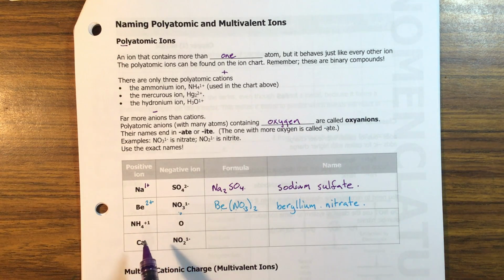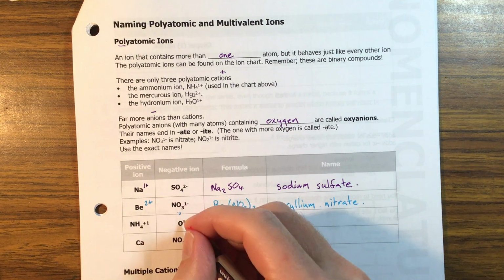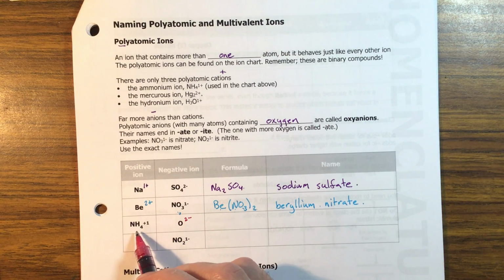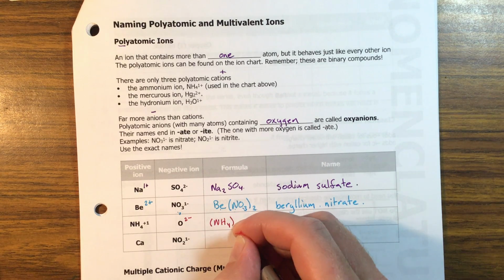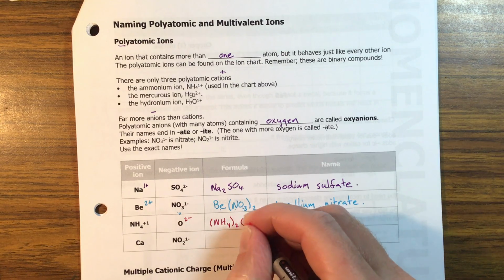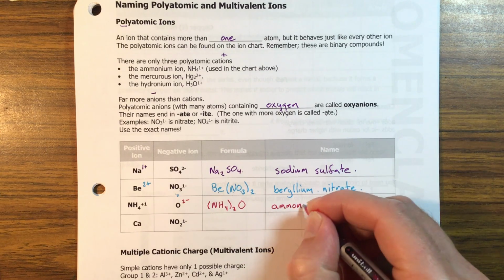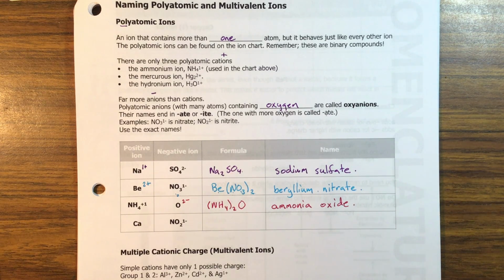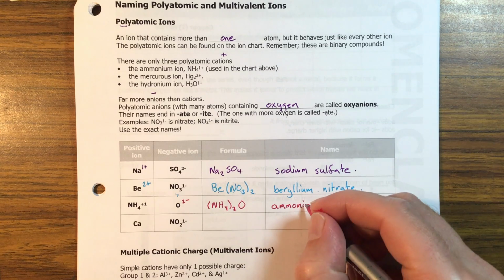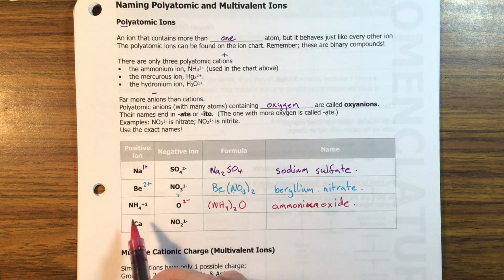Now we have NH4, which is a 1+, and we have O, which is a 2-. So we need 2 of these guys to balance them out. So we put our NH4 in brackets, and we need 2 ammoniums for every 1 oxygen. So this will be ammonium oxide. Sorry, ammonium oxide.